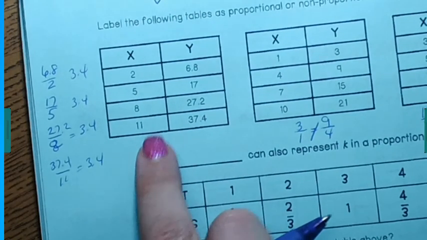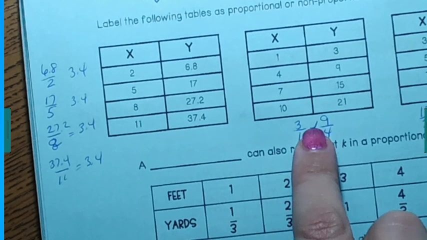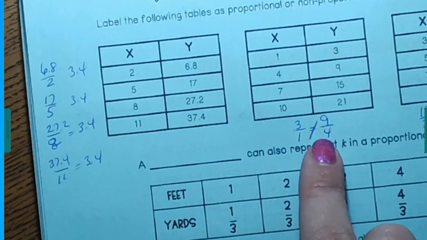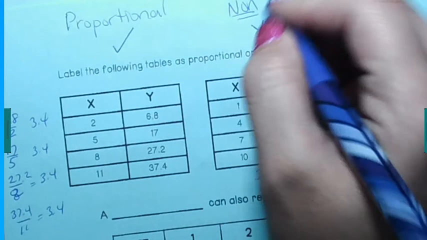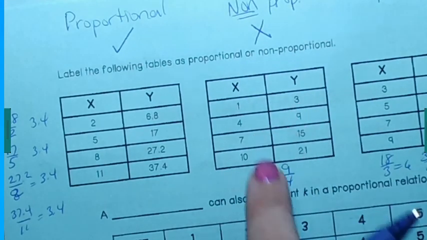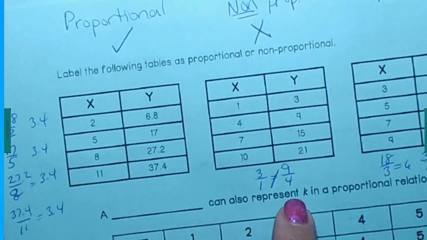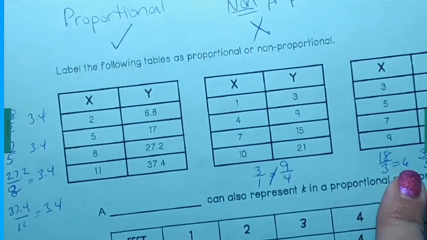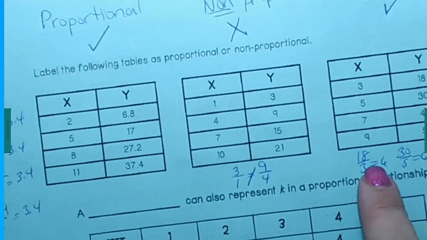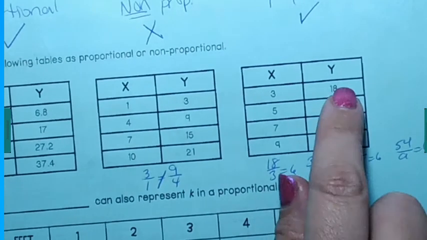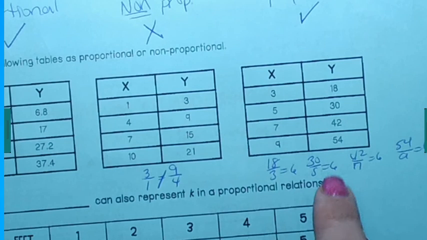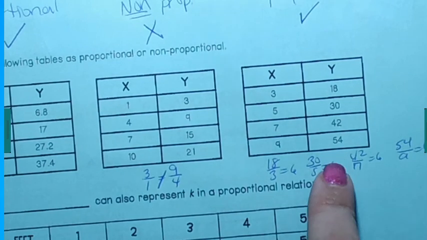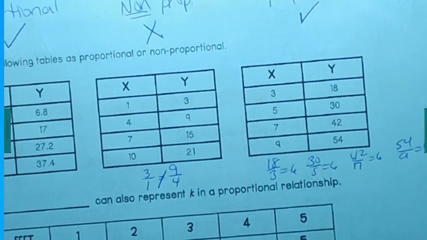Okay. On the second one, 3 over 1 did not equal 9 over 4. So I didn't have to go very far to figure out that that one is non-proportional. Okay, it didn't work out when I simplified. I didn't need to keep checking because I already proved that it was wrong. And then the last one was pretty easy. You could do that in your head probably, but I wrote it out so you could understand where the numbers came from. 18 over 3, 6. 30 over 5, 6. 42 over 7, 6. 54 over 9, 6. So this one was proportional.